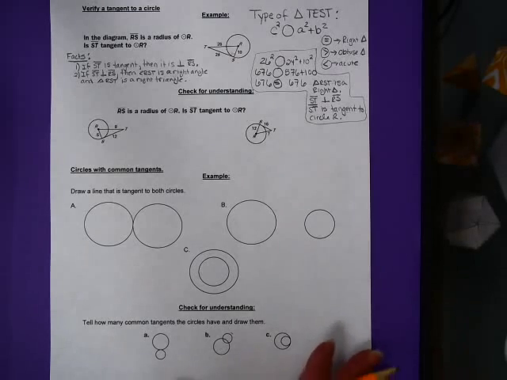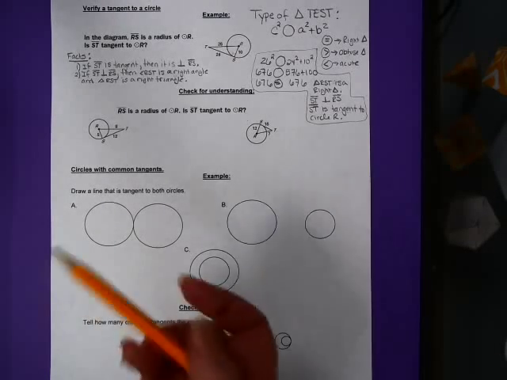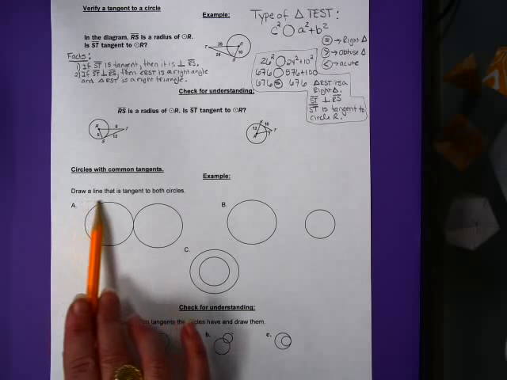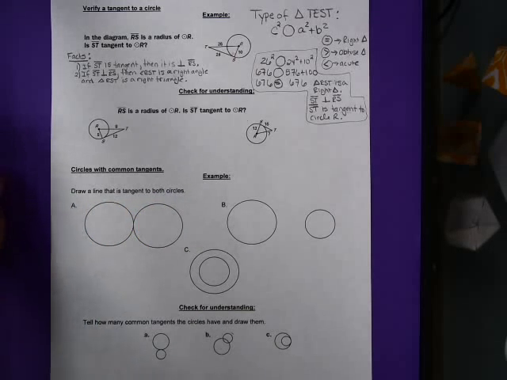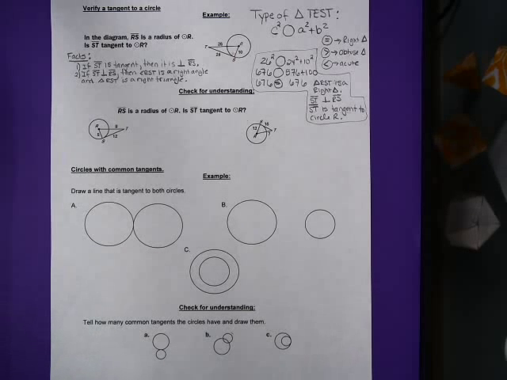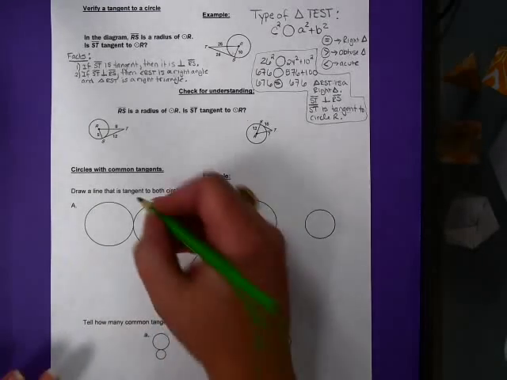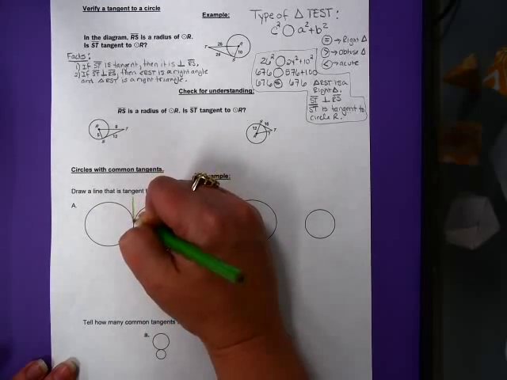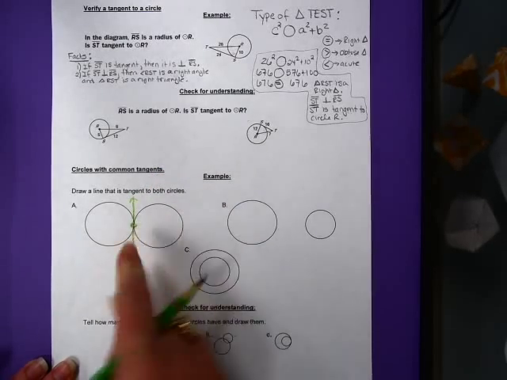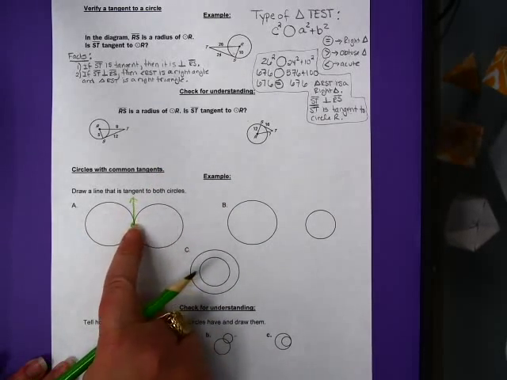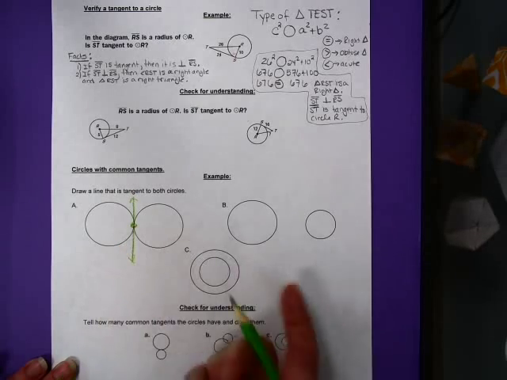Okay, now let's talk about tangents. Common tangents. Draw a line that is tangent to both circles. Okay, so that means it's going to be a line that touches each circle at just one place. So here, if I put a line right there, it touches this circle and this circle at that point right there.